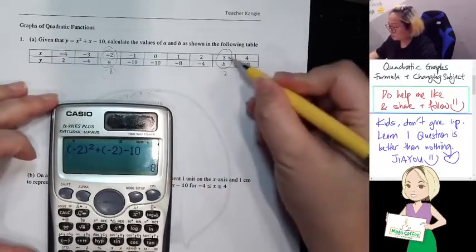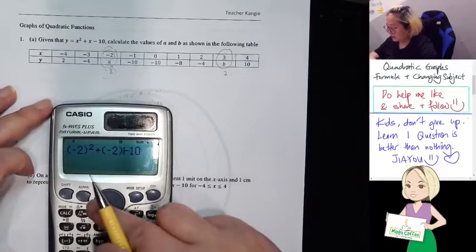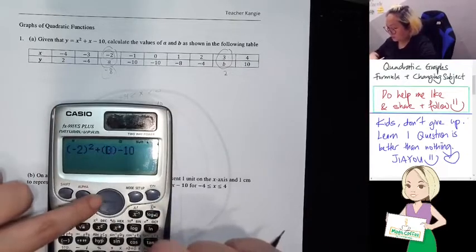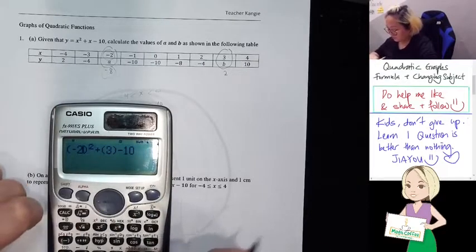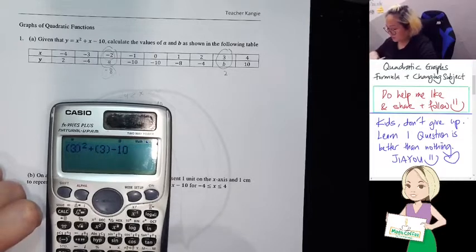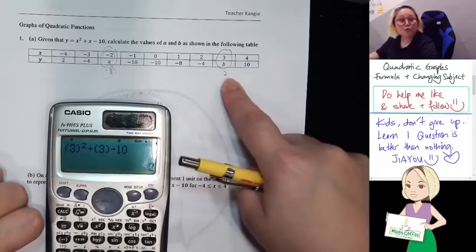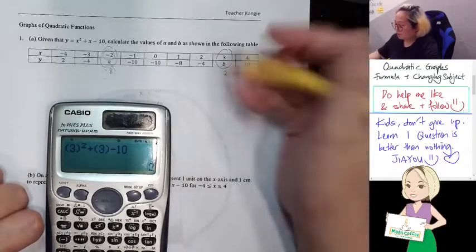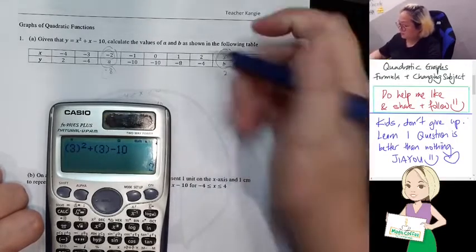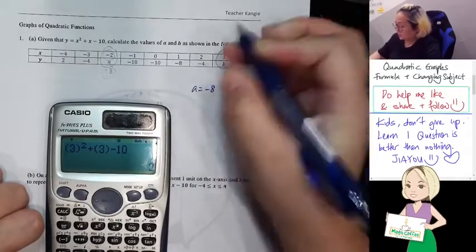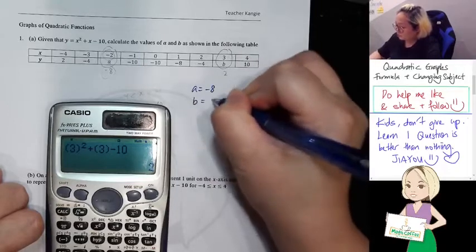Okay, so this one is 3. So go back to the bracket, key in the 3, and you can see that it is a 2. So now I have solved that my a is equal to negative 8, my b is 2.